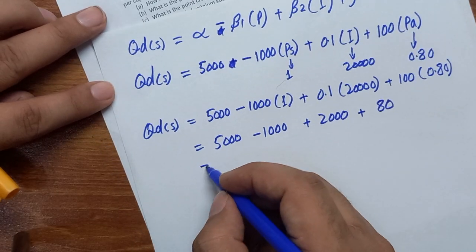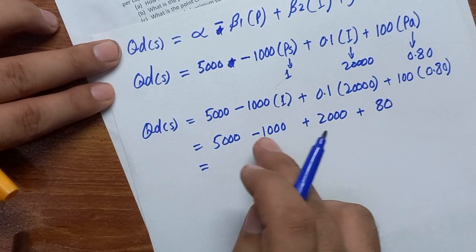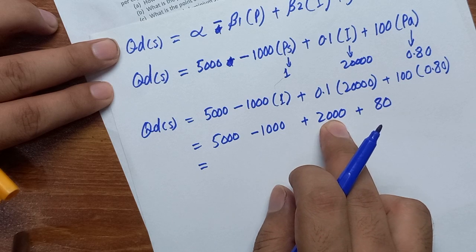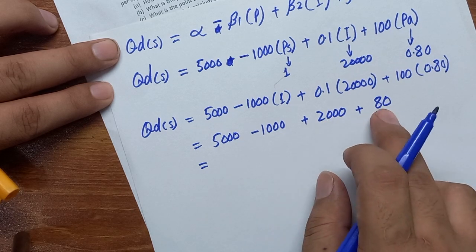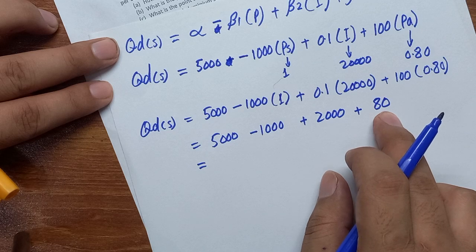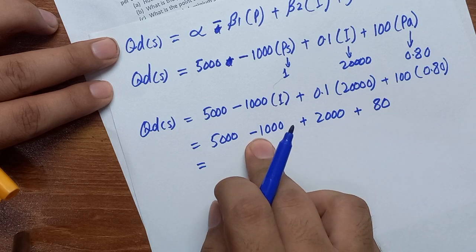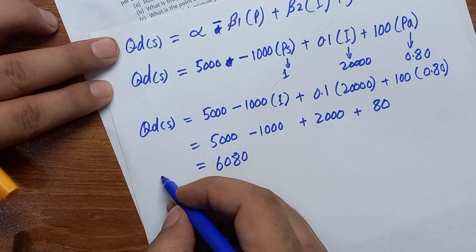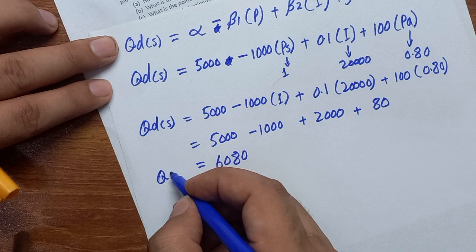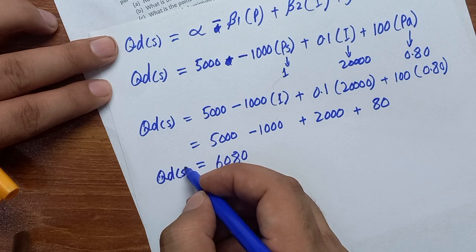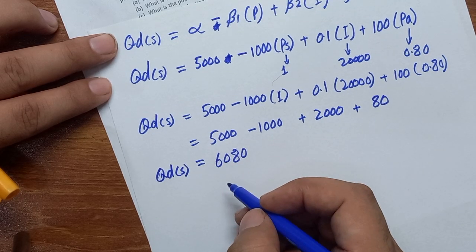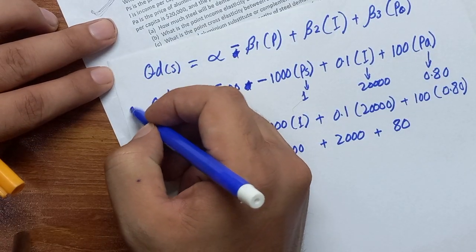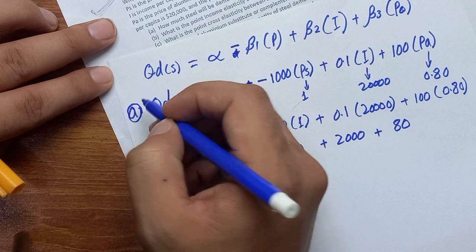So now add the positives and subtract the negative. 5000 and 2000 we get 7000, 7080, and minus 1000 we get 6080. So this is the quantity demanded of steel. So this is question number 1, part A.